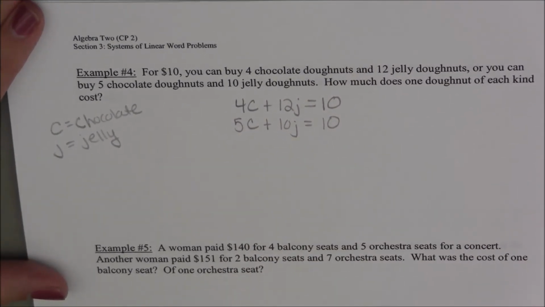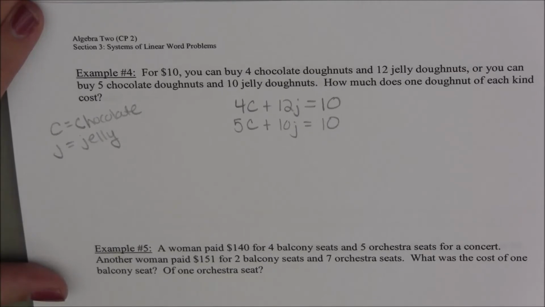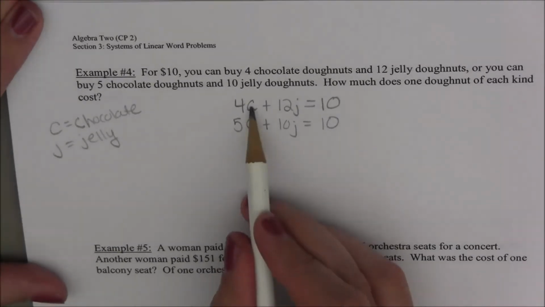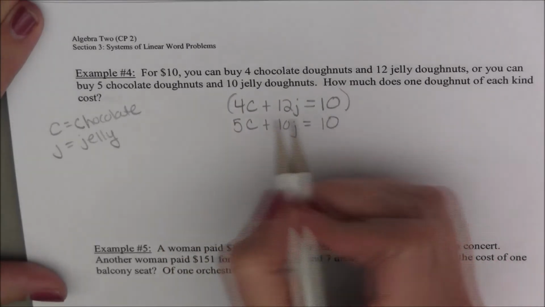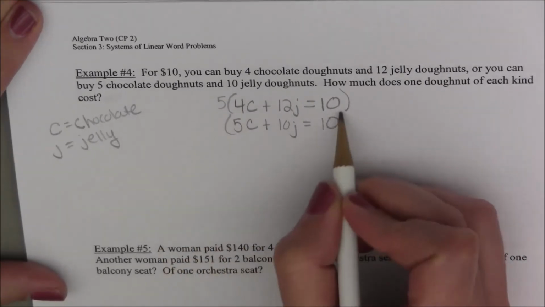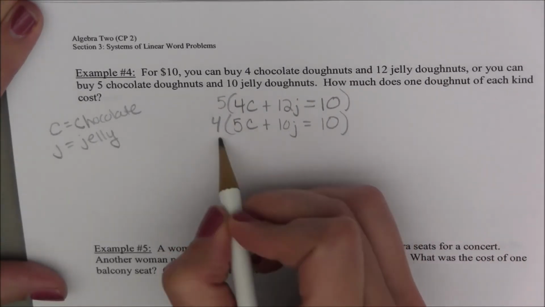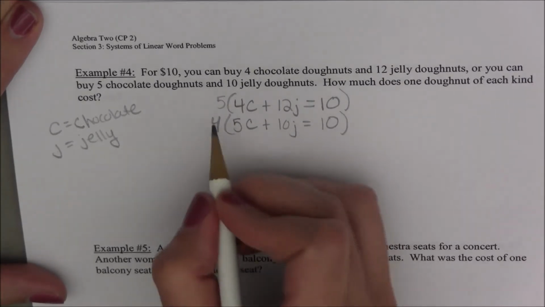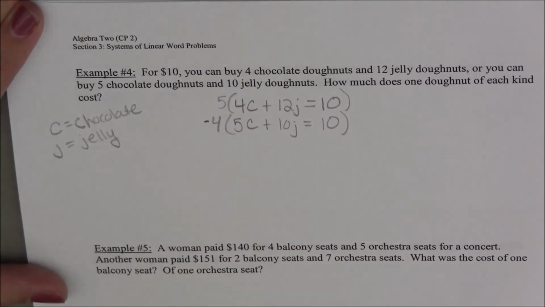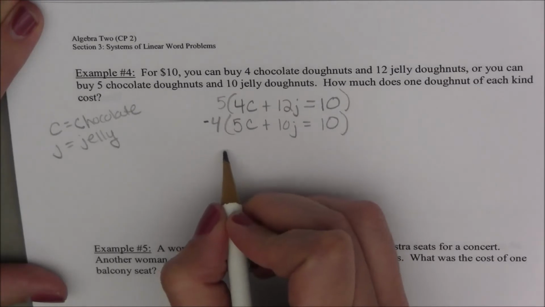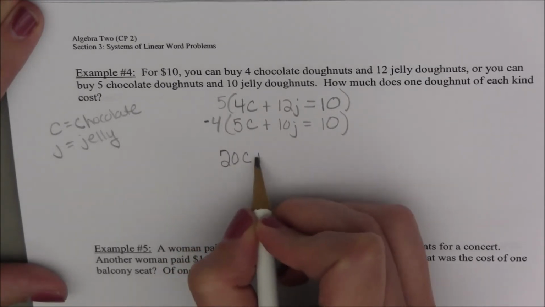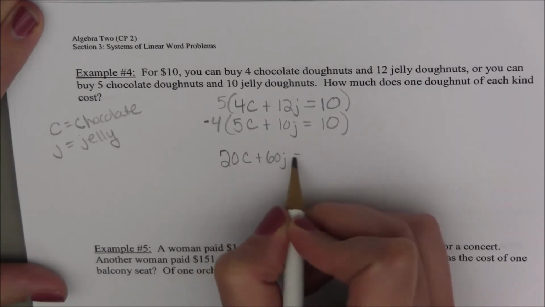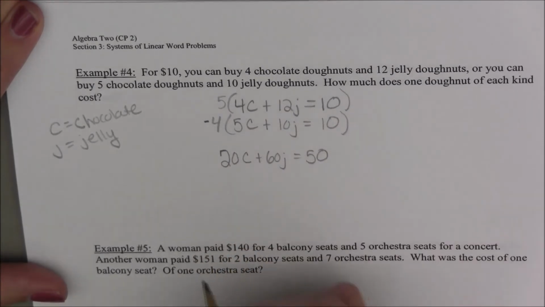So looking at this, I think elimination will be the easiest method. I'm going to focus on my C's, and I'm going to turn those both into 20. So top equation by 5, bottom equation by 4. They're both positive, so I do want a negative factor in there. I'm going to make that 4 negative. So distributing that 5, we'll turn it into 20C plus 60J equals 50.